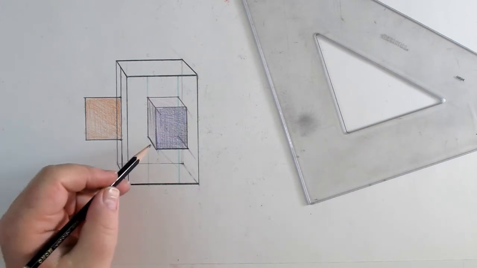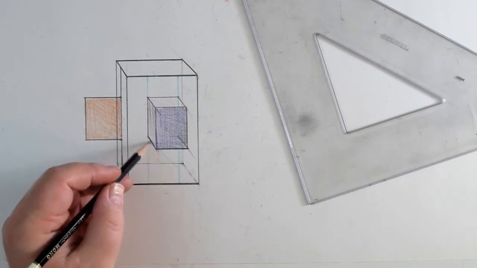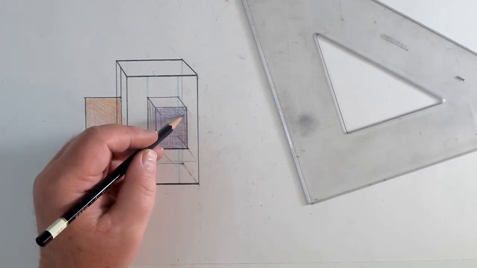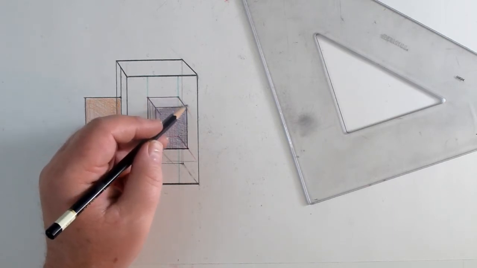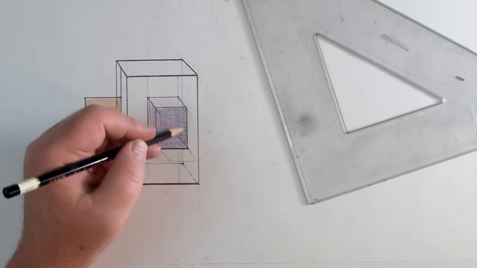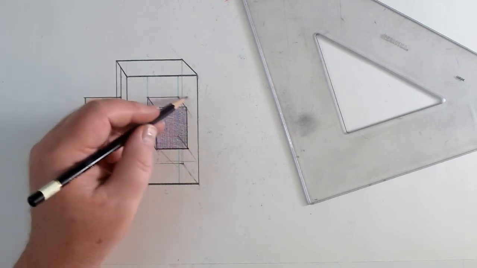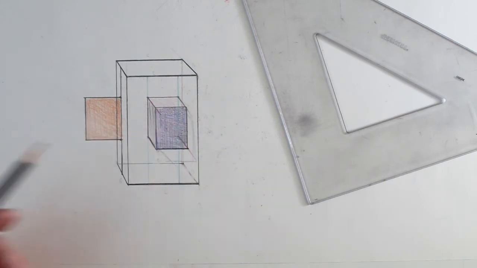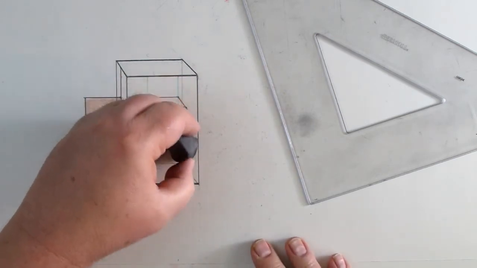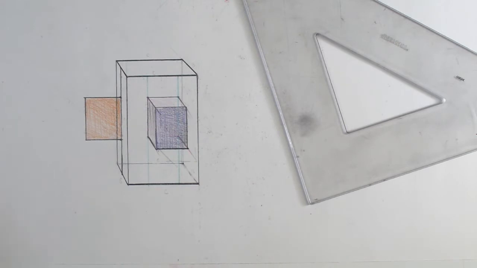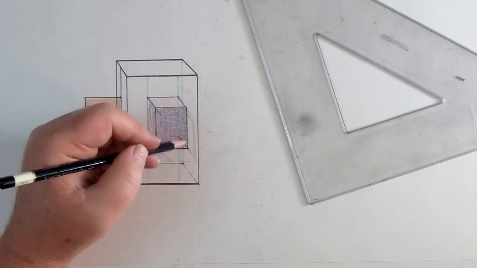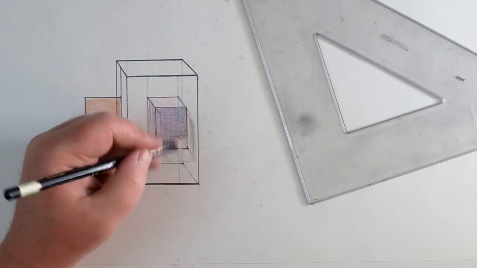And if we wanted to, we could even, yeah, that's right. We could, if we want to, bring in a cast shadow. If we wanted to, I don't know that we're going to, but we could. You could bring in a little. Okay, so apparently we are.